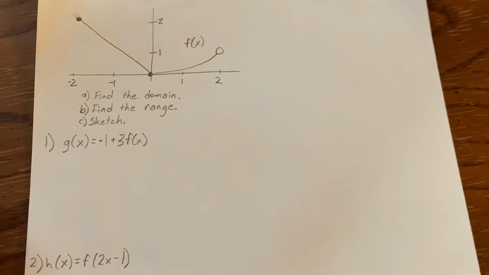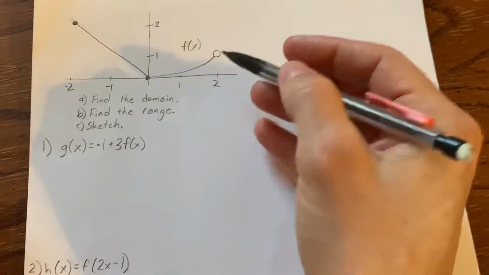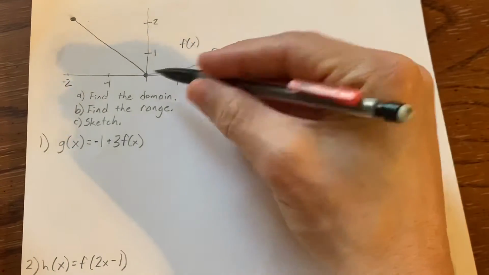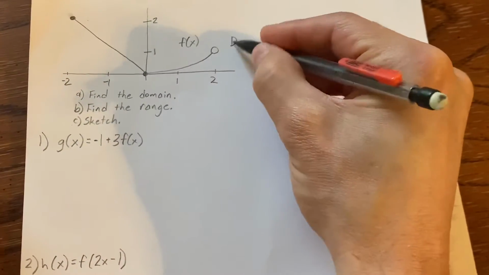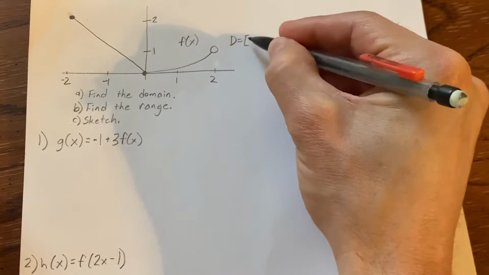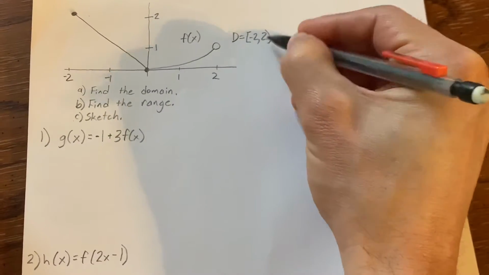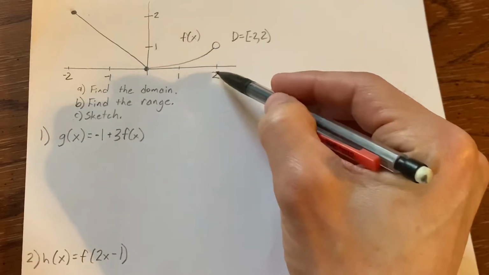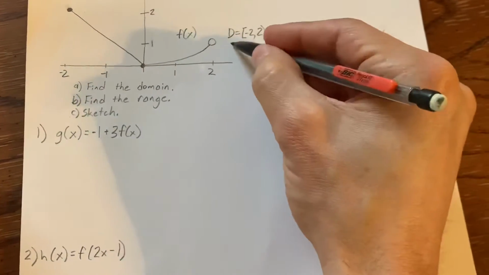So first off, we probably ought to talk about what the domain of this function is. That's the list of possible inputs. You could think of it as the shadow. The domain would be -2 up to 2, but we're not including 2, right? Because 2 isn't a valid input.